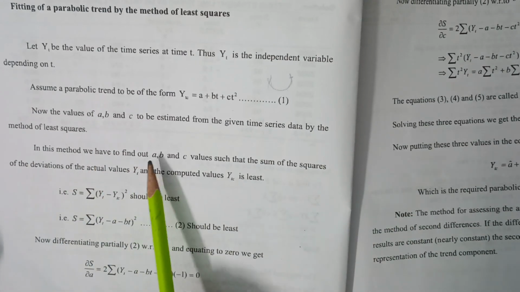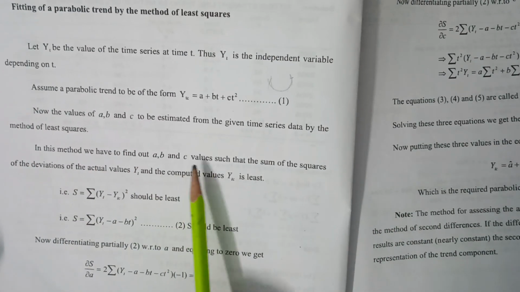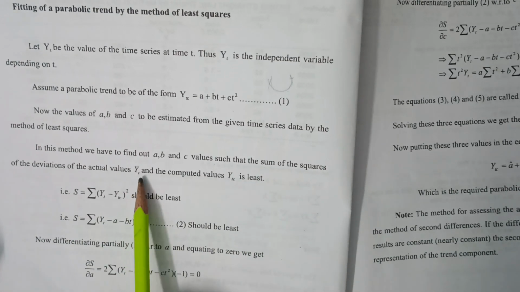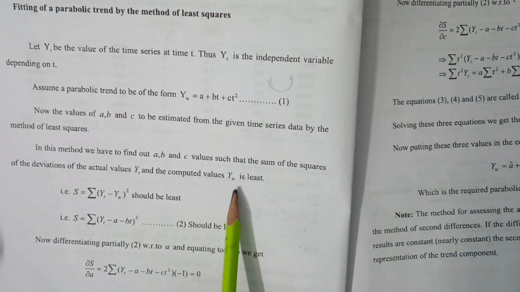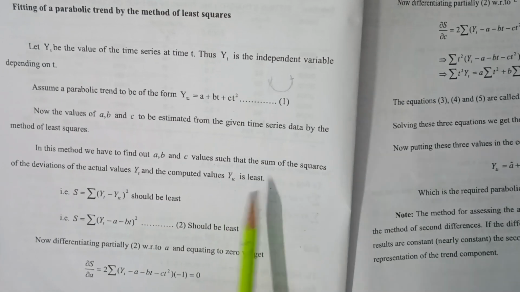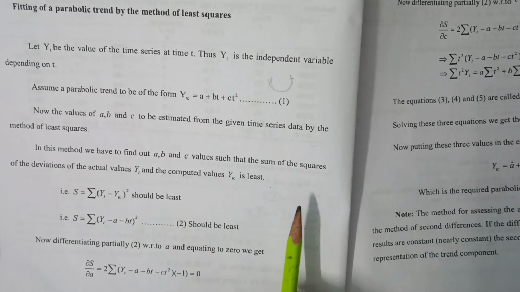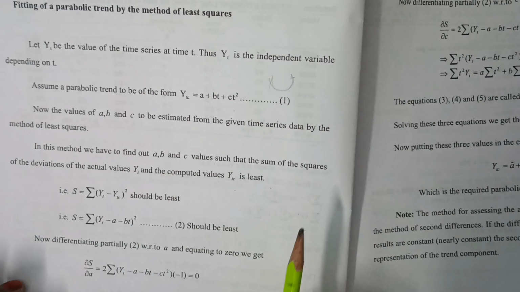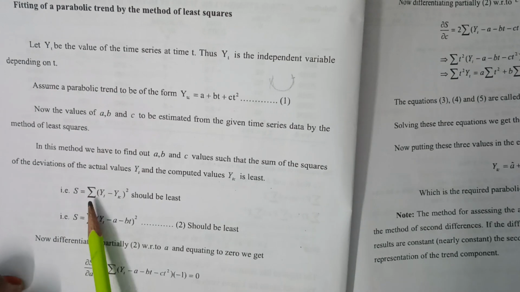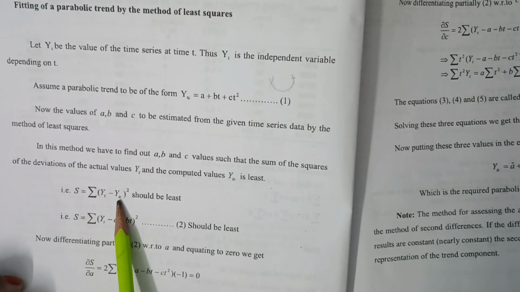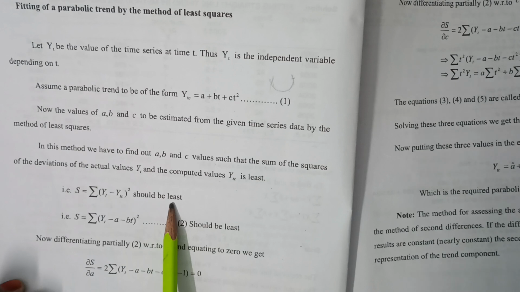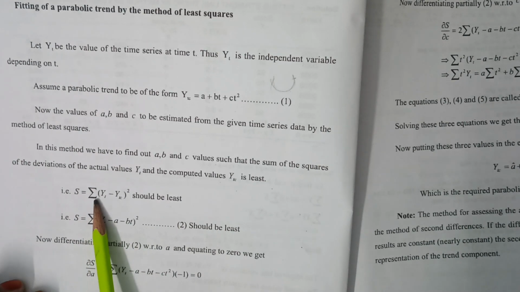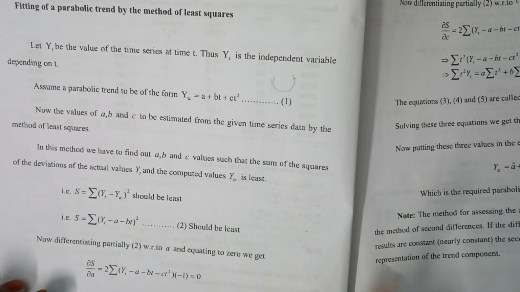In this method, we have to find out a, b and c values such that the sum of the squares of the deviation of actual values yt and the computed values ytc is least. We have learned in the previous video that it should satisfy the two conditions. The sum of the squares of the deviation of actual values and computed values should be least, or the sum of the deviations of the actual values and the computed values should be 0.